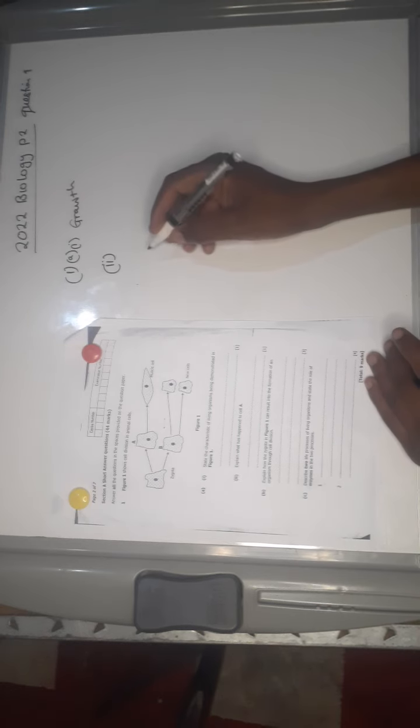Cell A has been specialized to form what is called the muscle cell. Instead of it being similar to this, it has been specialized to be a muscle cell. So cell A has undergone cell specialization.